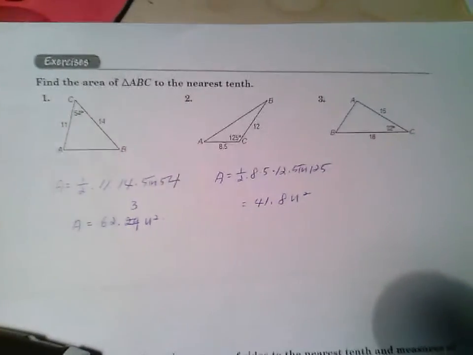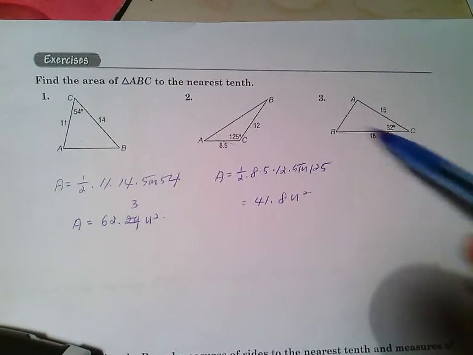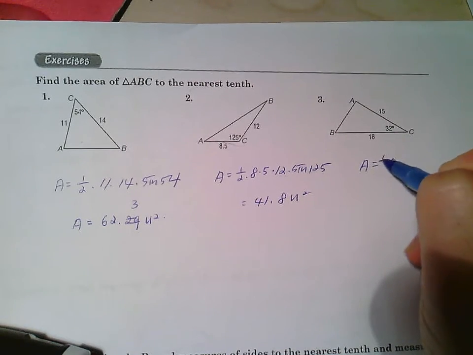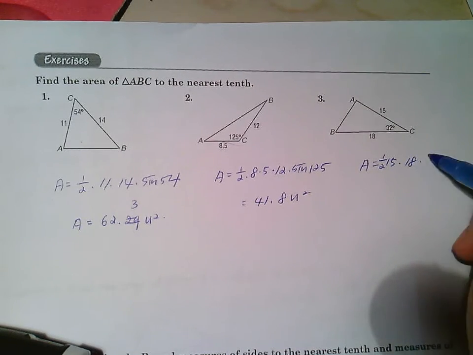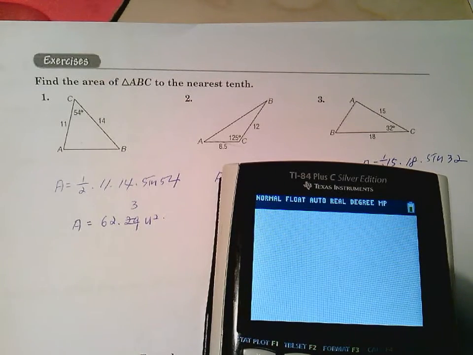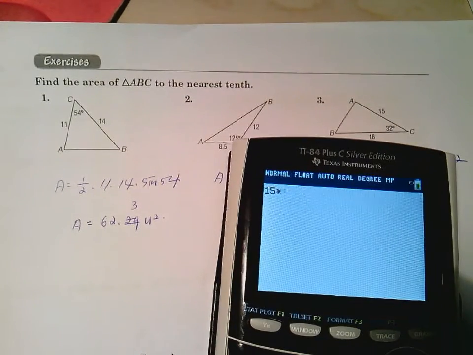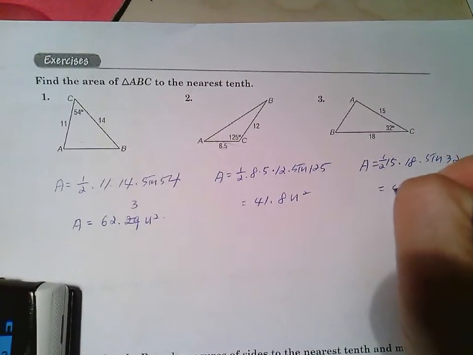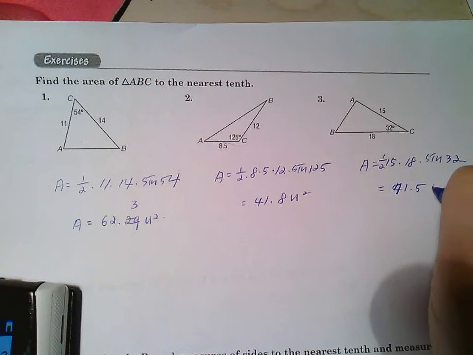So which is two adjacent sides with the included angle. So the area is 15 times, oh, I missed the 1/2. 1/2 times 15 times 18 times the sine of 32. So let me plug in. 15 times 18 times sine of 32 divided by 2, which is 71.5. So 71.5 unit square.